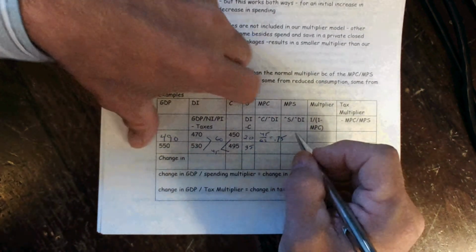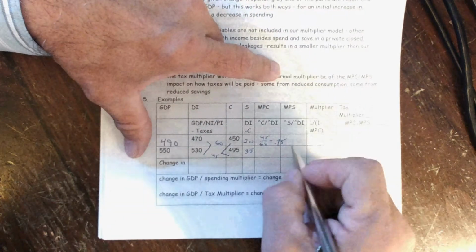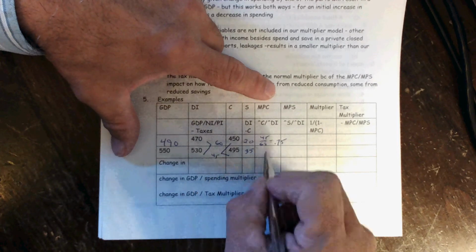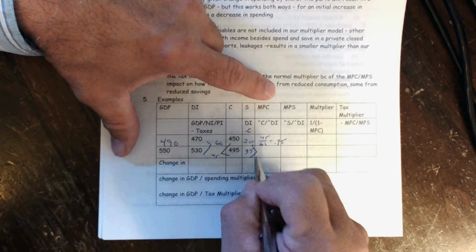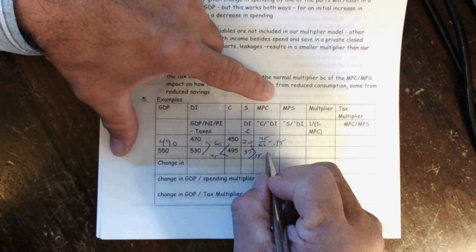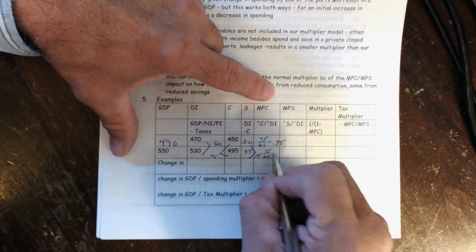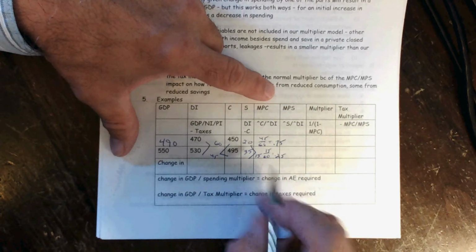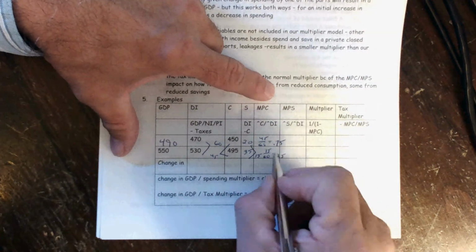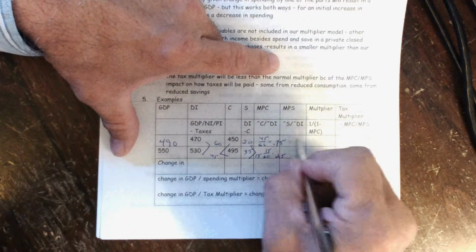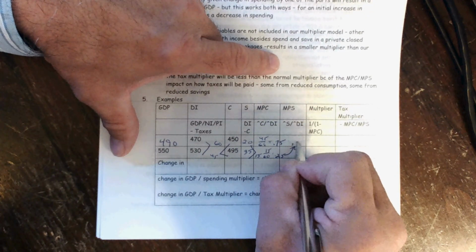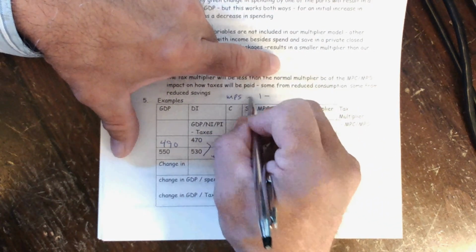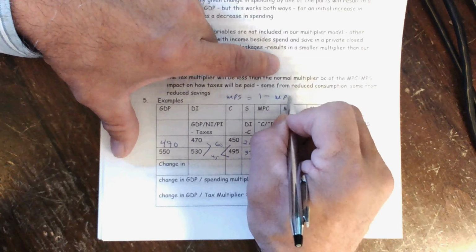The marginal propensity to save can be found two ways. You can do the change in savings divided by the change in disposable income. So when income changes by 60, savings will be changing by 15. So 15 divided by 60 equals 0.25. The marginal propensity to consume plus the marginal propensity to save has to equal 1. So another way of finding the marginal propensity to save is take 1 minus the marginal propensity to consume.